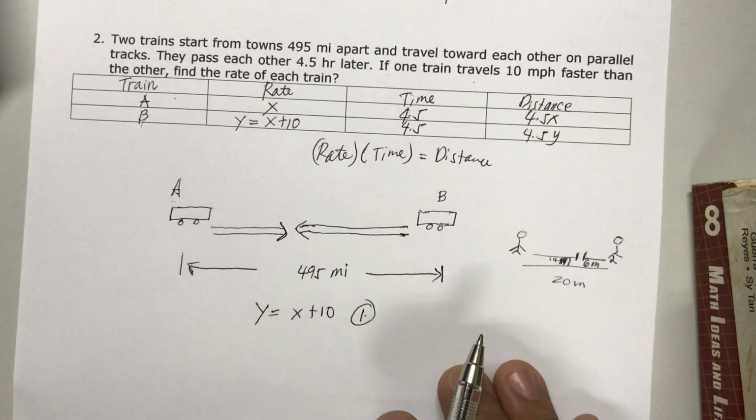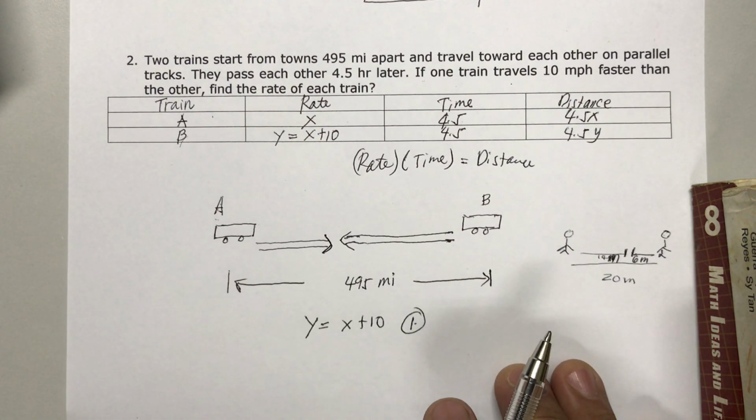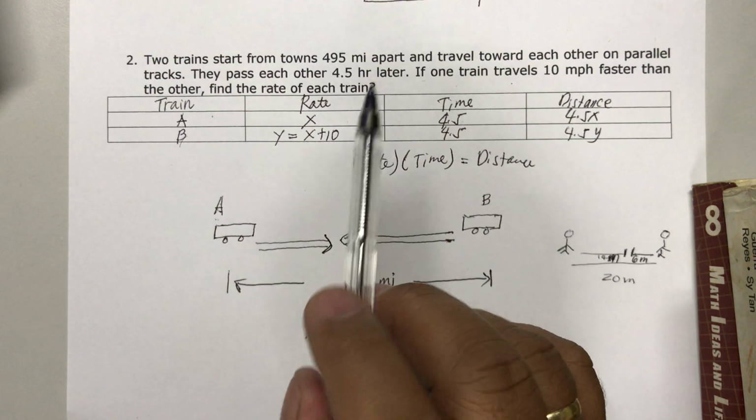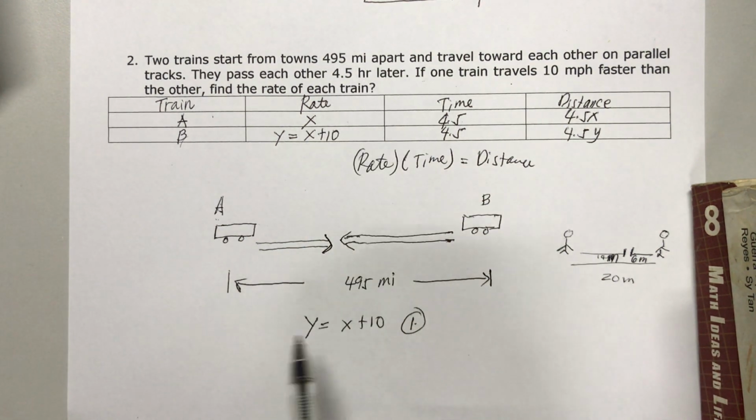So in the same manner, before the trains started traveling toward each other, they were 495 miles apart.